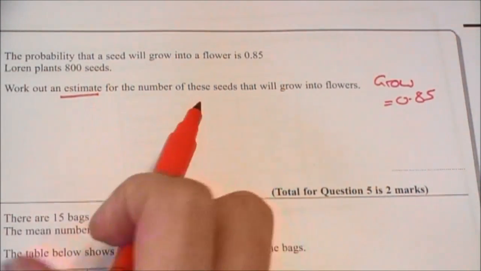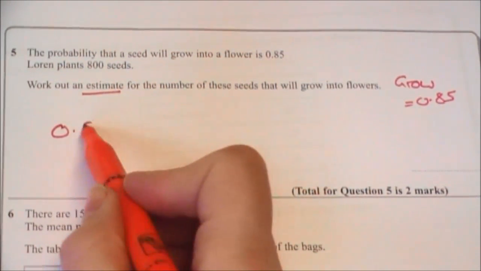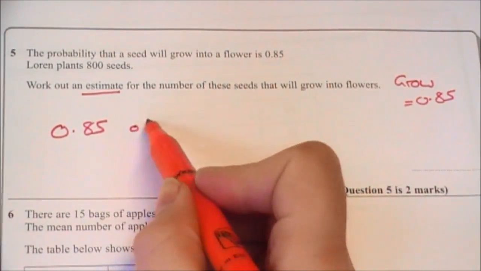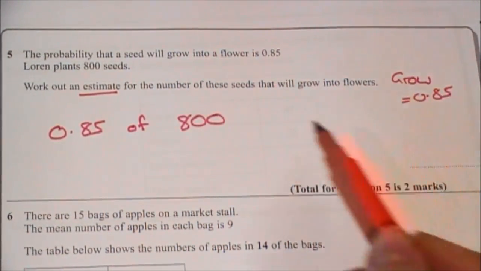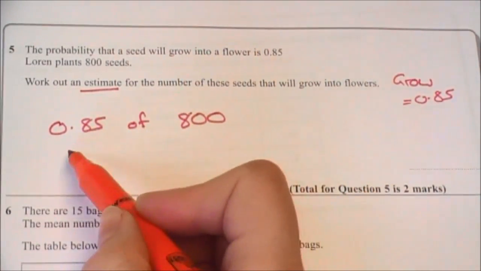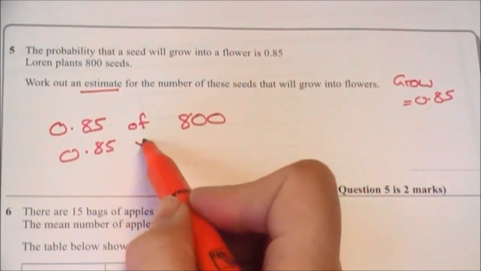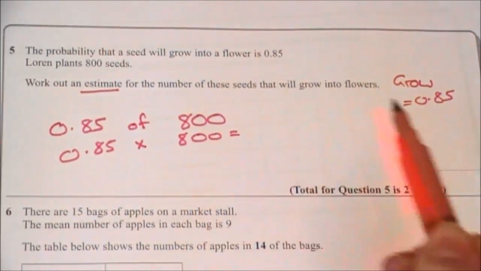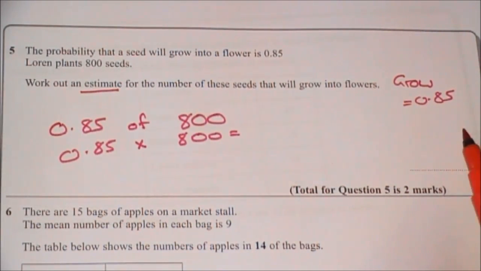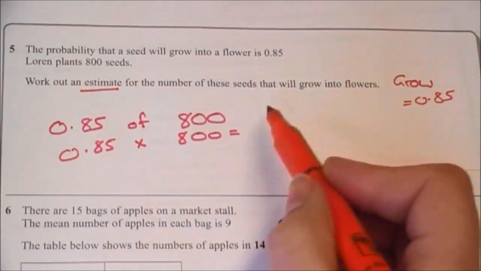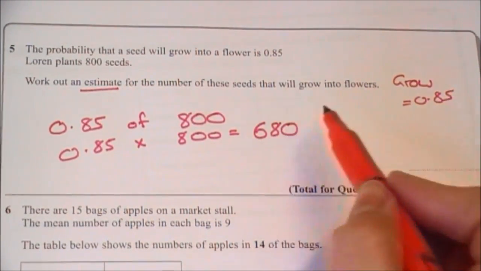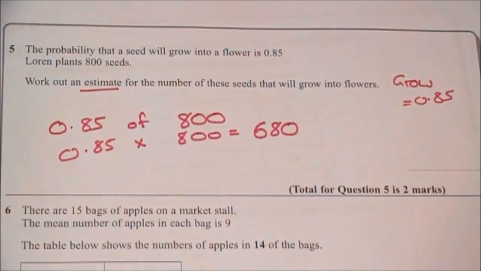I need to estimate what 0.85 of the 800 seeds planted is. So 0.85 of 800, keeping in mind that of represents a multiplication operation. You type into your calculator 0.85 times 800 and that gives you the answer of 680.